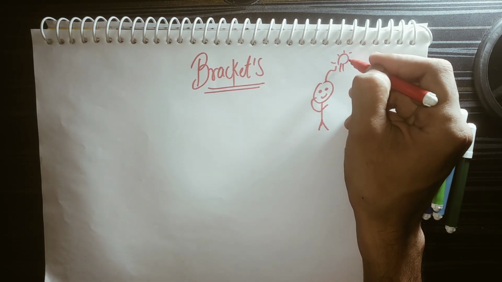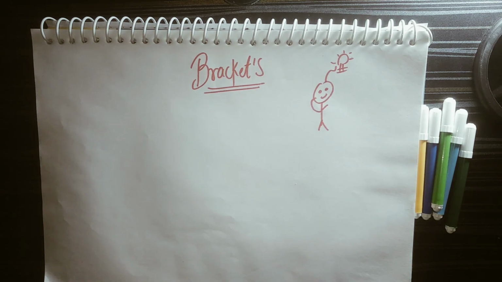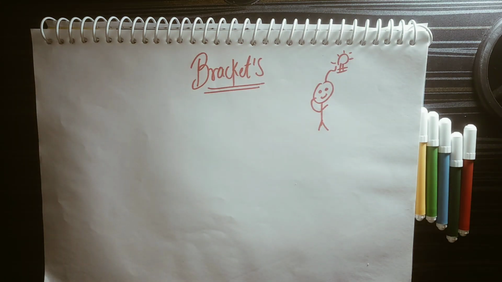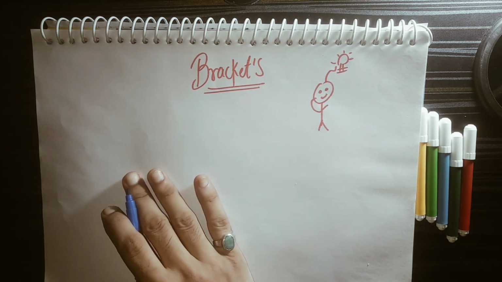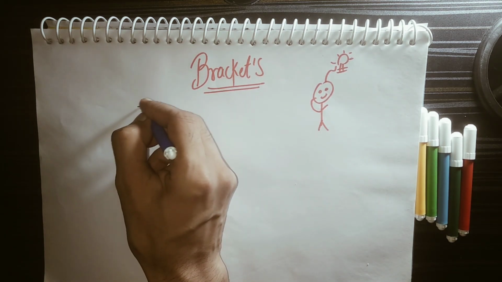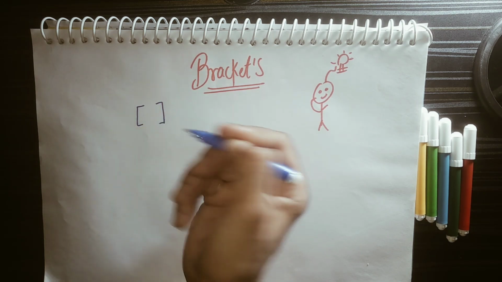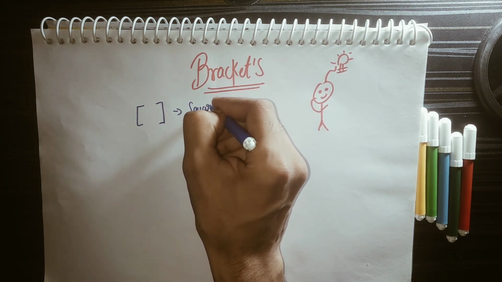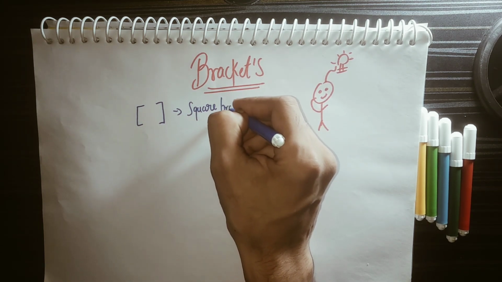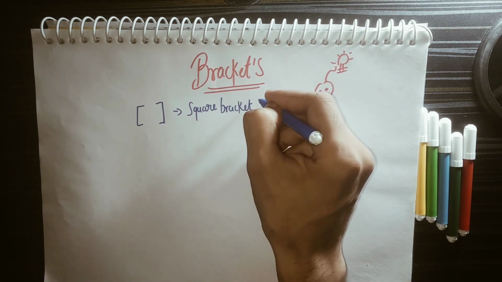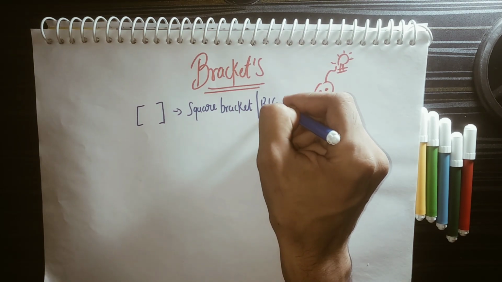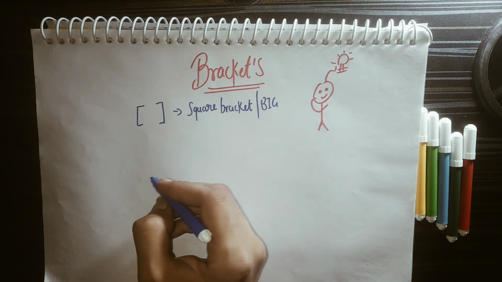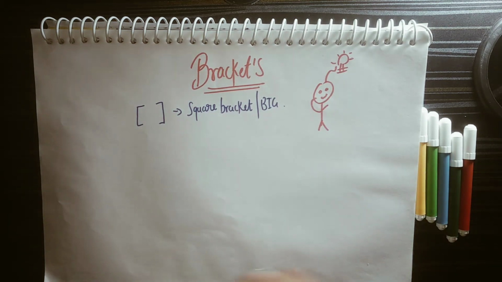Okay, so let me blow your mind. Technically there are three kinds of brackets in mathematics. First is known as the square bracket. This is known as the square bracket, and sometimes we also call it the big bracket, big brother like, right? Okay, so I just wrote the big one.